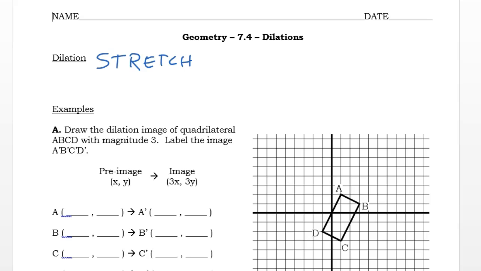And so a dilation with a magnitude greater than 1, so 2, 3, 4, 5, is going to make it bigger. And if your magnitude is less than 1, it'll actually get smaller. So if you multiply by a decimal, 0.5, 0.3, point anything.